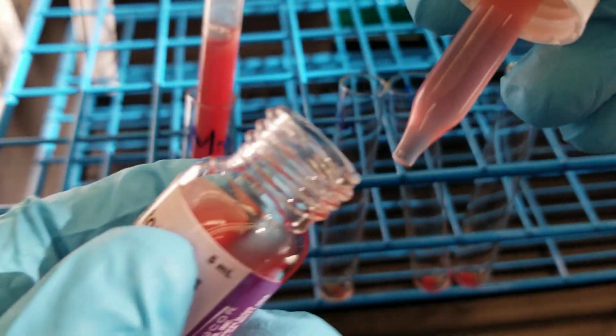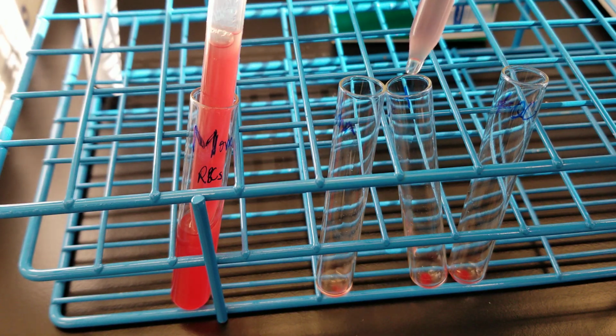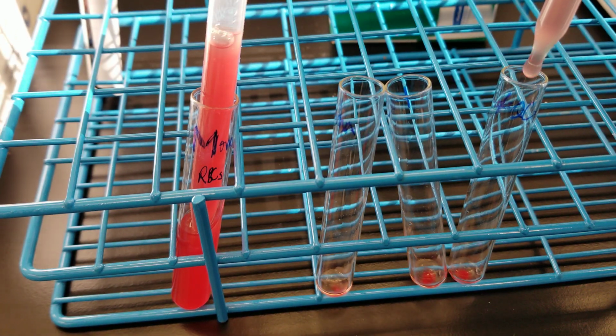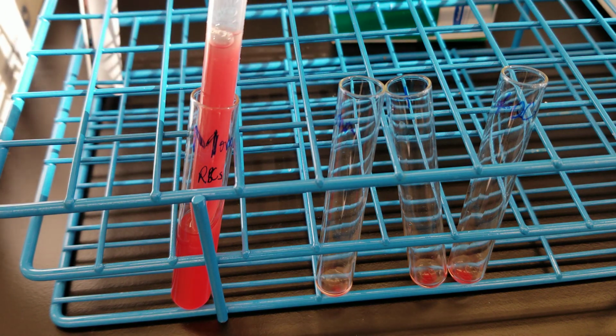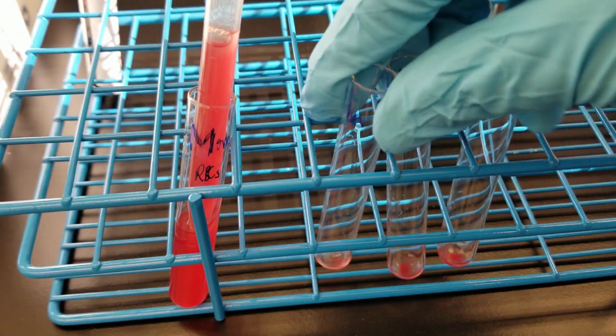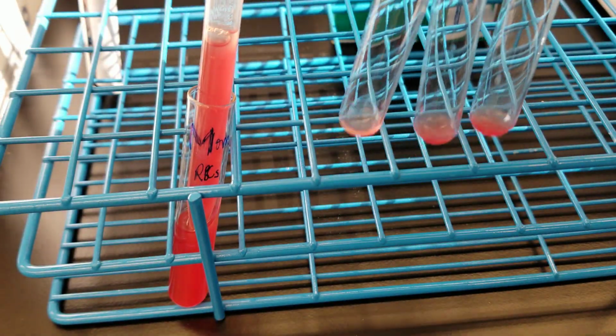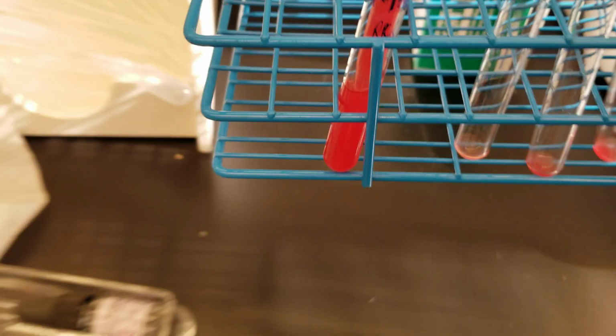We're adding 1 drop to each tube. Now we're going to centrifuge them for 15 seconds, just like in between our different phases.